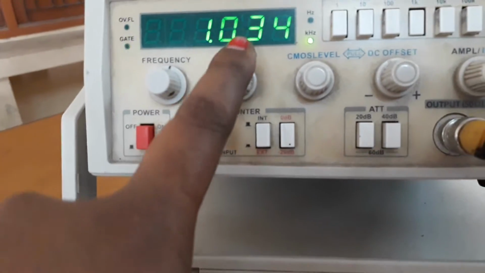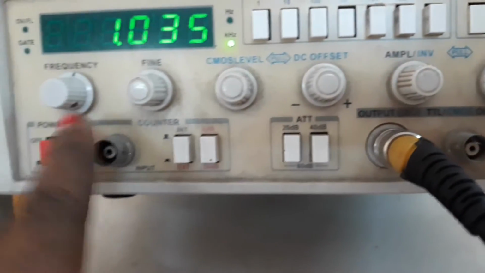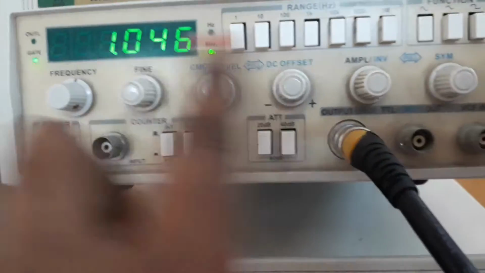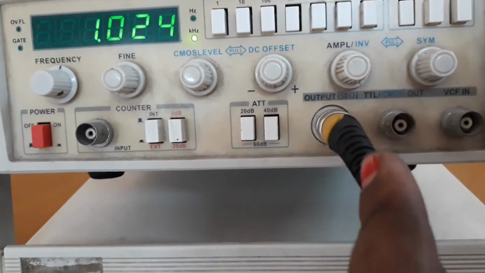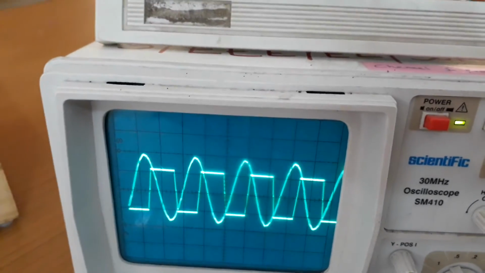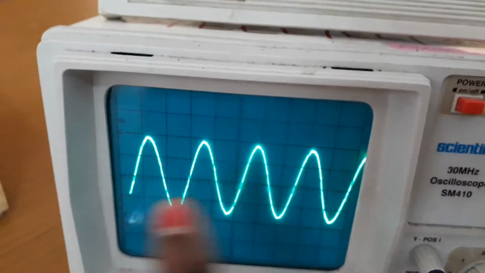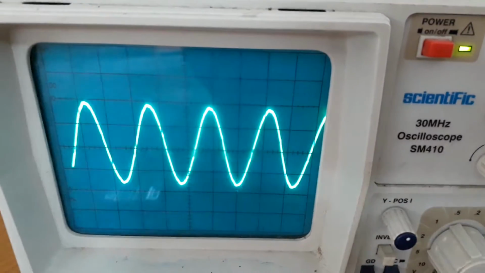Now you can see your function generator, where I have provided a 1 kilohertz frequency and a sinusoidal signal. Here is the adjustment for frequency, and here is the amplitude adjustment for your sinusoidal pulse, and this is the place from where you take the input to the circuit from the function generator. This is the sine wave which I have produced. Now if you put it into the circuit, this is going to be your output. This is the input sinusoidal signal which we have taken from the circuit.